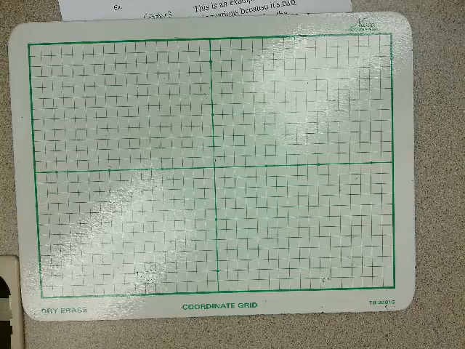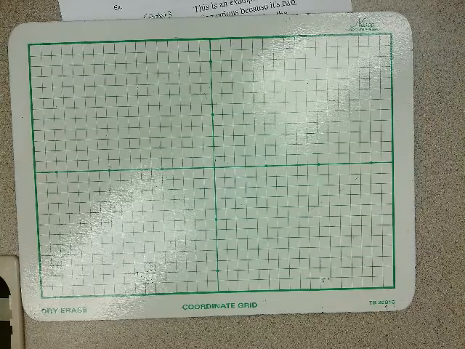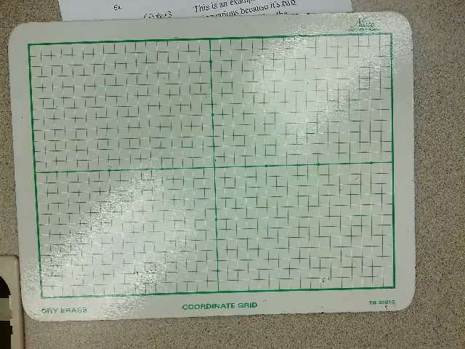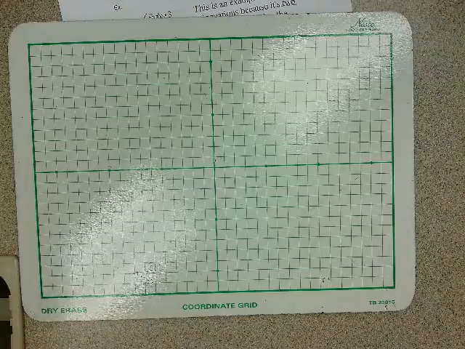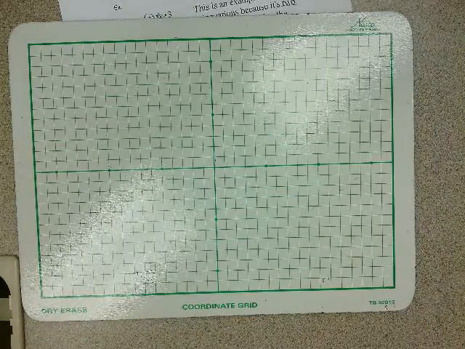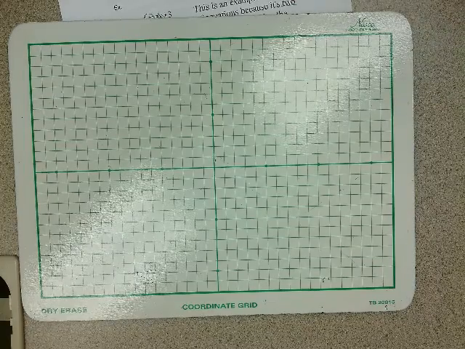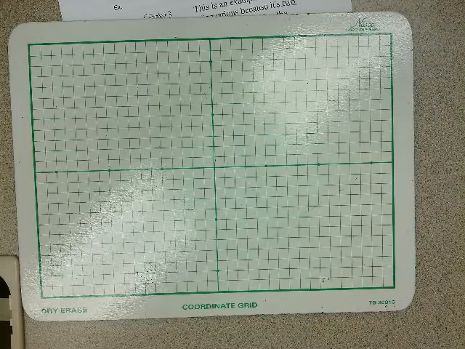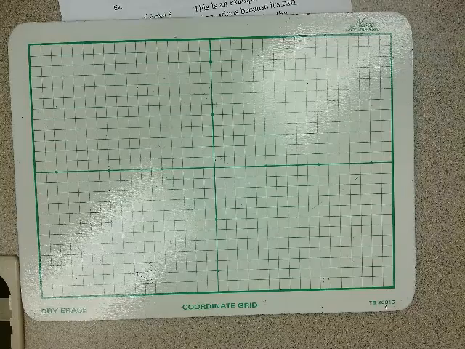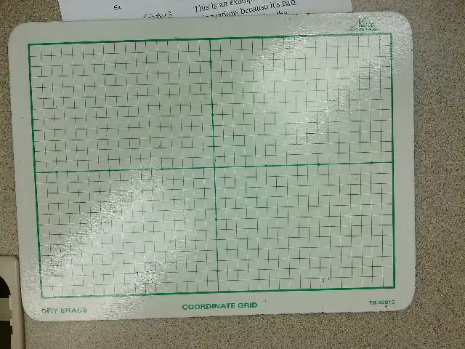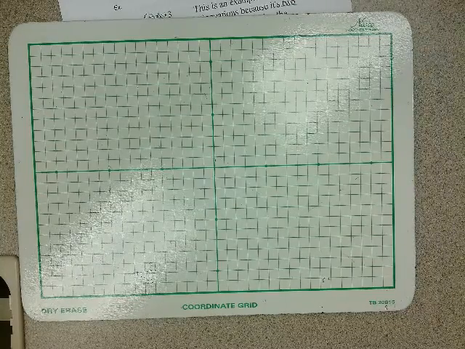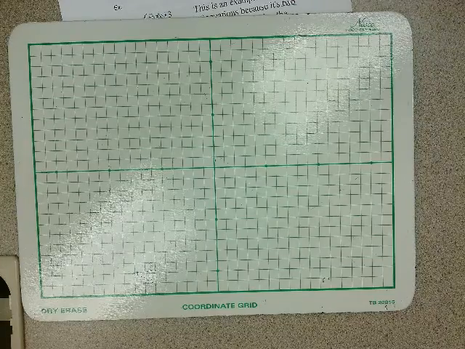So, cool. Label the intersection. That's where you should have the intersection. Down one, right three. Did you start at 4, not 5? You started at 4, not 5.